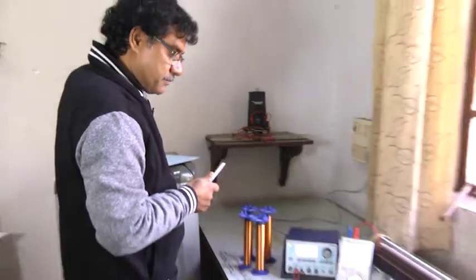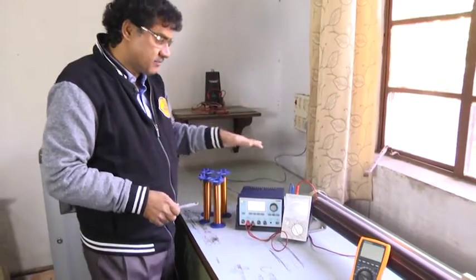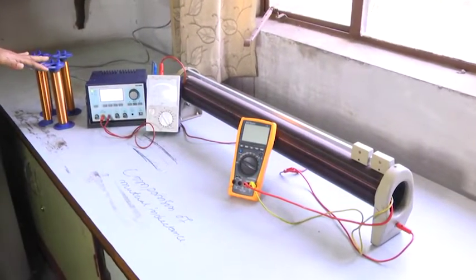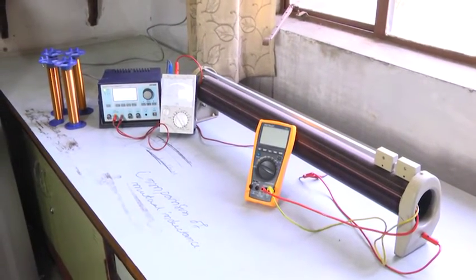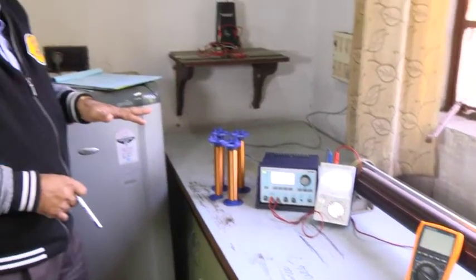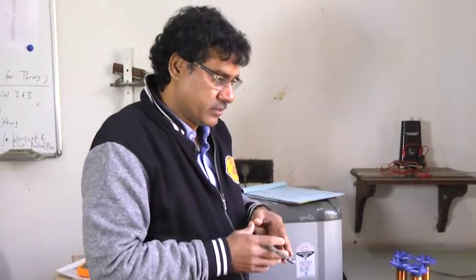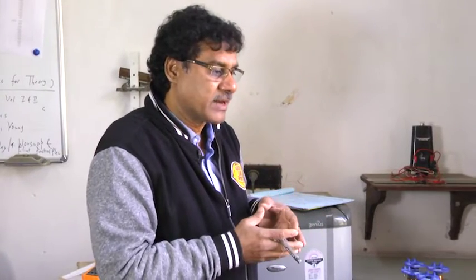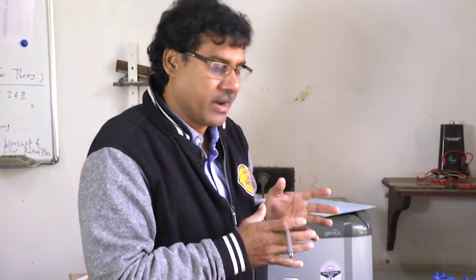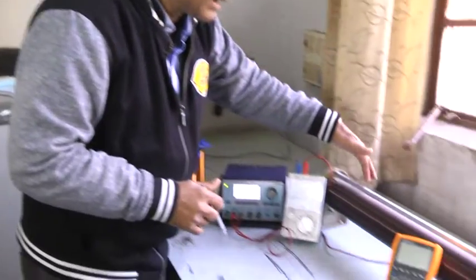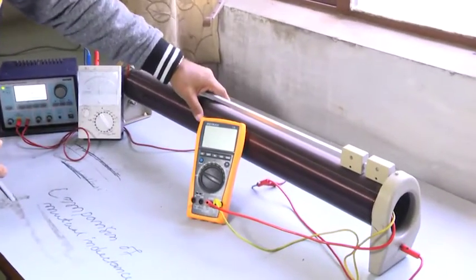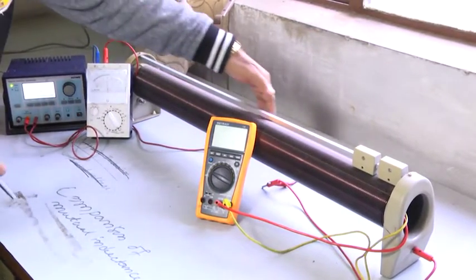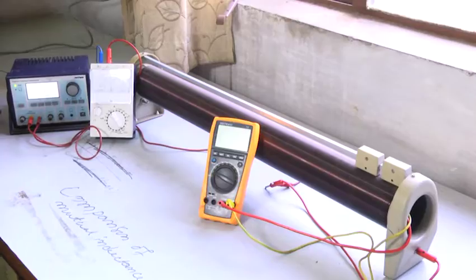Okay. So, let us see the apparatus for this experiment. Here is the very simple experimental setup. As I told, what apparatus do we require in this setup? We need one solenoid. So, this is a solenoid. You see the number of turns, it has a great many turns.